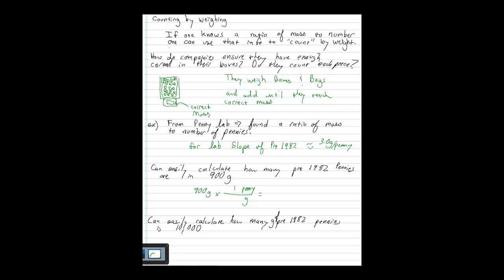Let's use some dimensional analysis. We have 900 grams. We want to know how many pennies we have. So we use our penny to gram ratio, and we know that 1 penny was about 3 grams. So we can calculate that in that 900 grams we had 300 pennies.